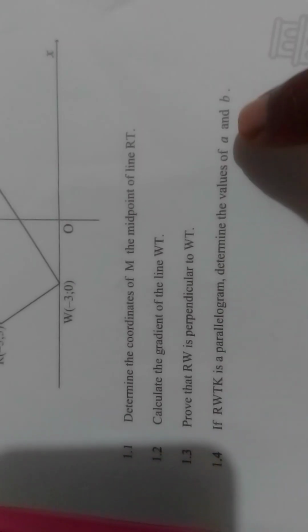Now they are saying, if RWTK is a parallelogram, determine the values of A and B. And remember, the values of A and B is this point, AB. Now, what do I have? This shape which I have here, this parallelogram, is what we call a rectangle. What do we know about a rectangle? Since we have proven that this is perpendicular, remember we said that it's 90 degrees, we know that these angles of a parallelogram, a rectangle, are equal to 90 degrees. What else do we know? In between this line RT, this diagonal line, and that diagonal line, what?